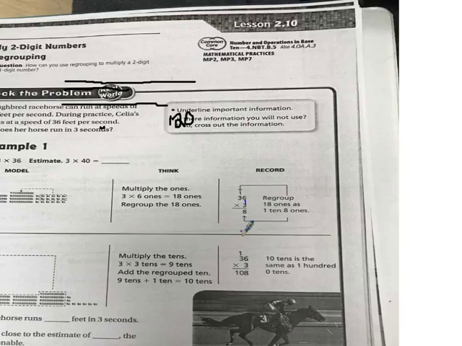Then step 2, you're going to go to this side and you're going to go 3 times 3, which is 9, plus 1, which is 10. So you have 108. You have 9 tens, okay, plus the other 1 ten that you had from before equals 10 tens. Okay, so 10 tens is the same number as 100.